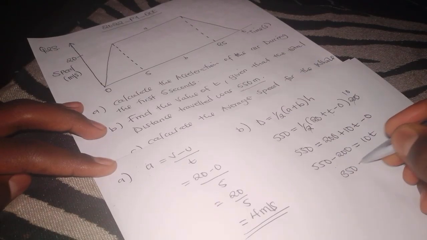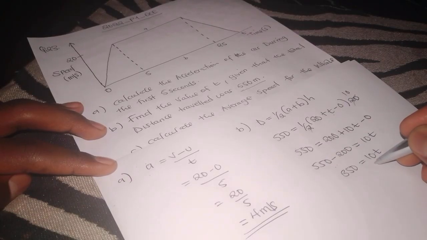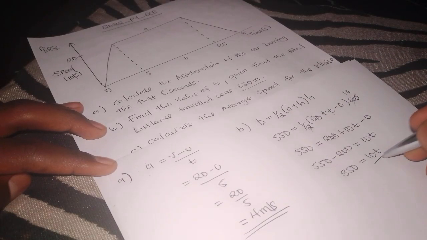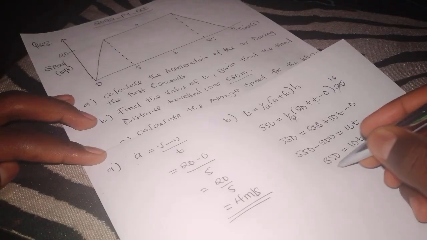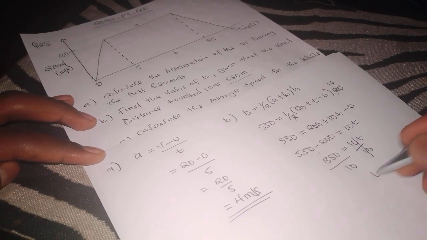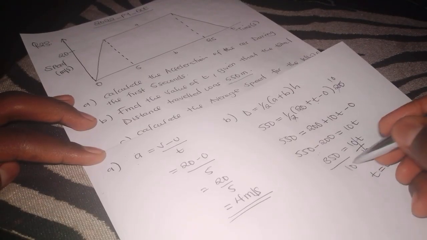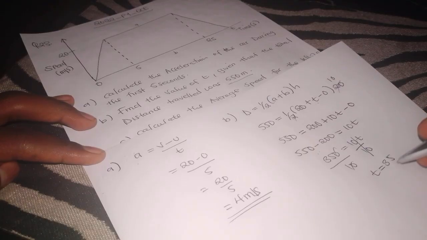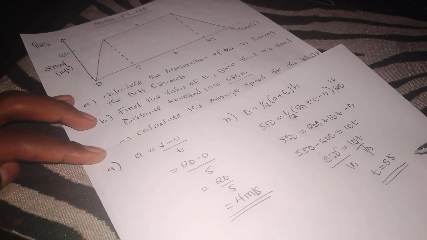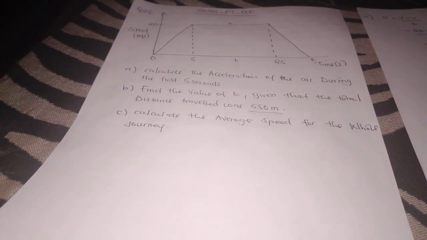350 is equal to 10t. We divide both sides by 10, then t is equal to 35. That's all. Let's go to the next question.